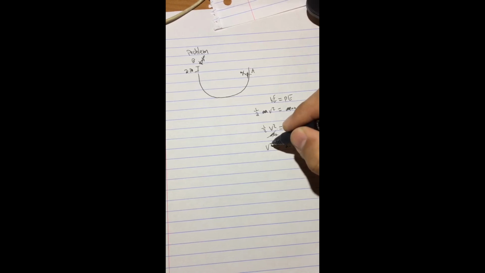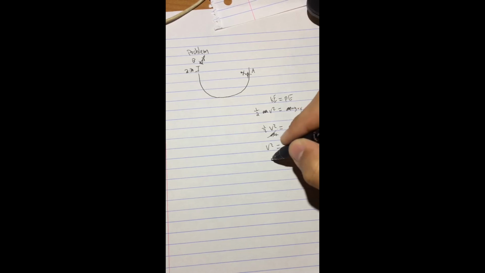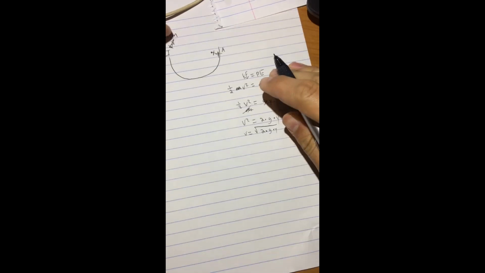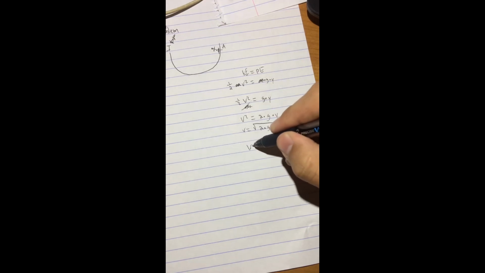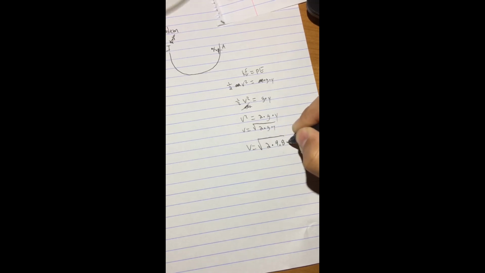So because it's squared, we have to find the square root of this side. It's going to be velocity is equal to the square root of 2 times g times y. So velocity is equal to 2 times 9.8 times, in my case, 2.3.